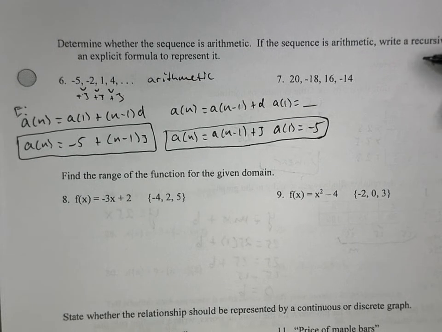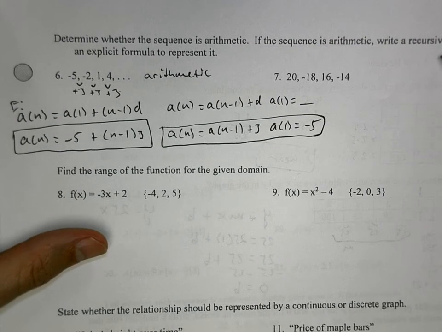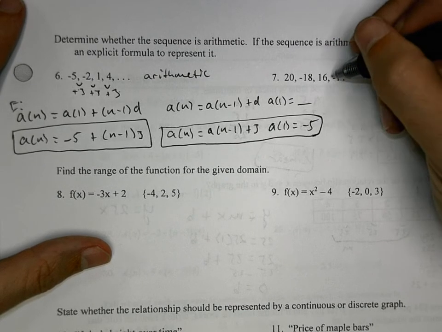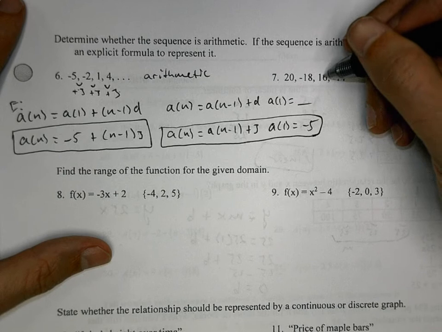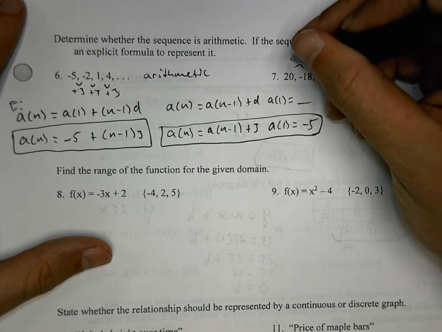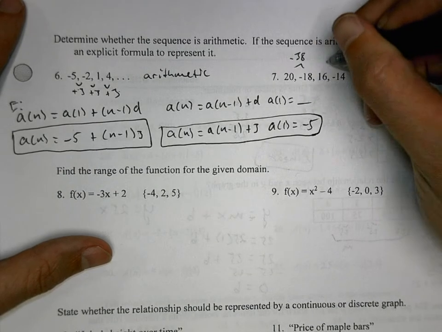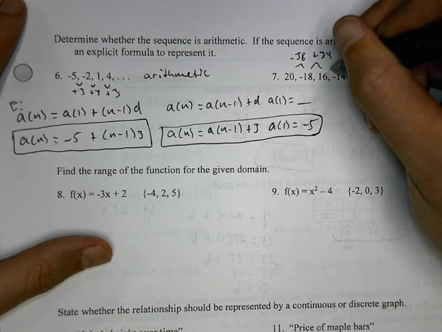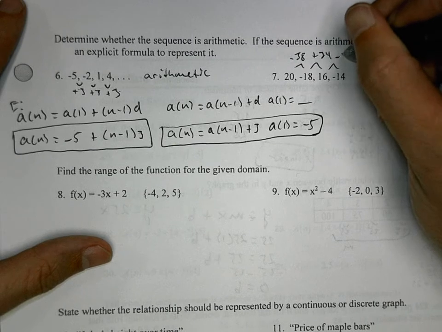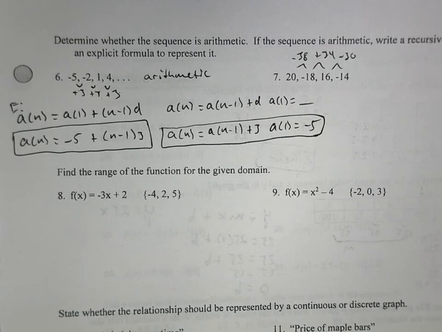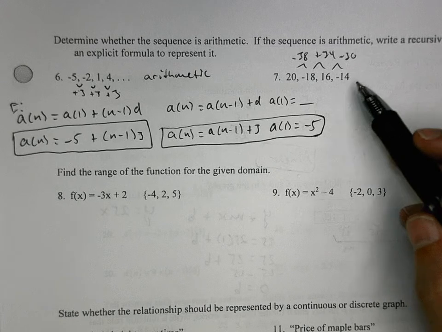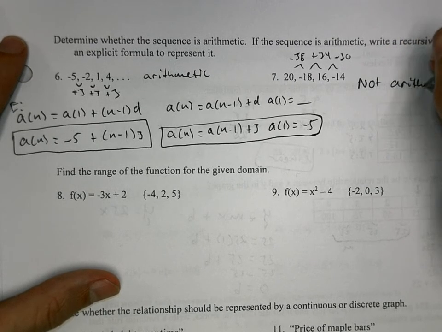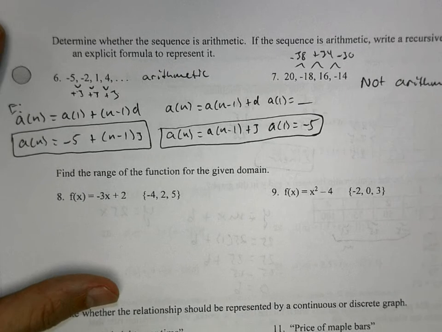For number 7, it might look at first to be arithmetic, because 20, 18, 16, 14, it looks like the numbers are going down, but that's a negative and a positive and a negative. So this right here is like minus 38. And then from here to here, it's like plus 34. And from here to here, it's like minus 30. It's actually a really big change. If these weren't negative, it'd be arithmetic. But it's not arithmetic, because you are not adding or subtracting the same amount.